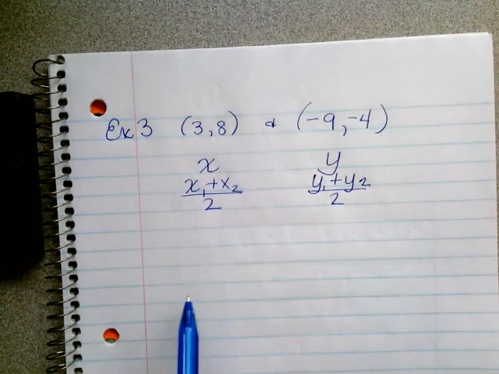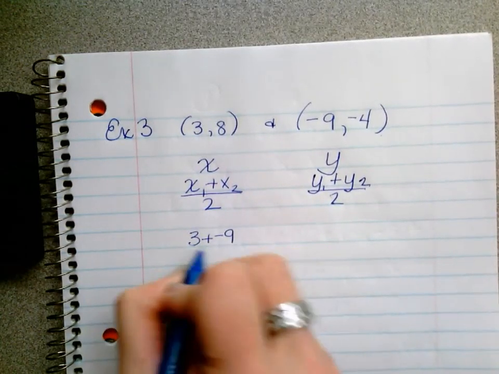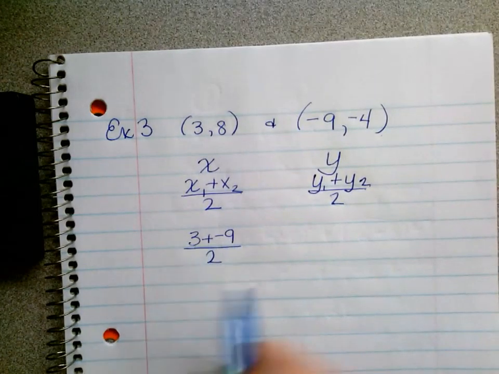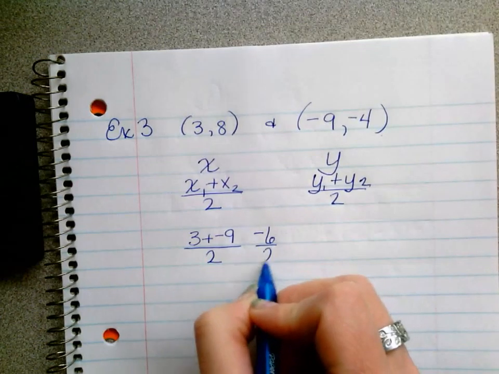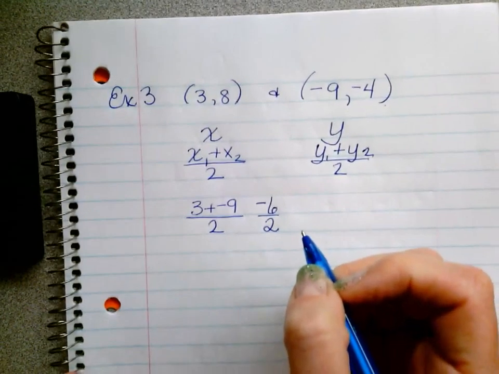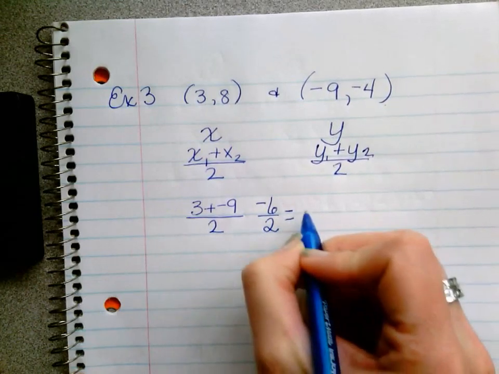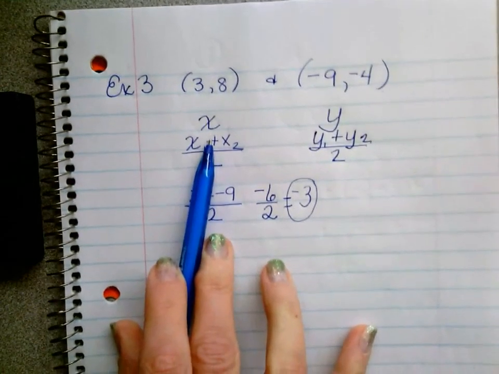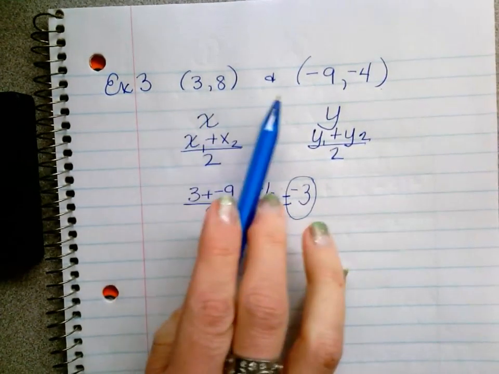So it's going to look something like this: 3 plus a negative 9, divided by 2. 9, 8, 7, 6. So am I right in saying it's negative 6 halves? Lord willing, right? So the x value is negative 3.